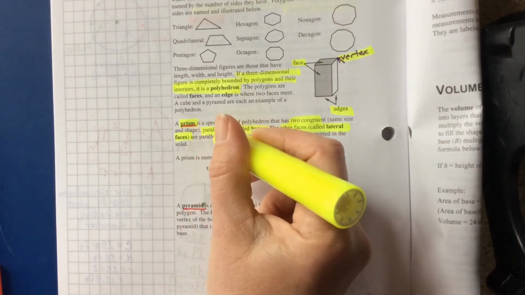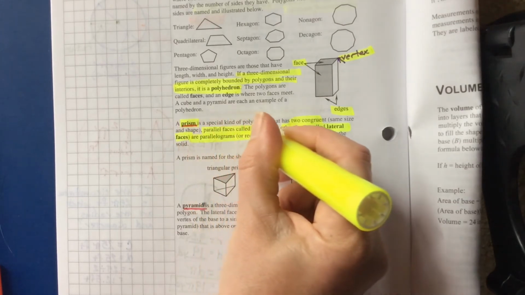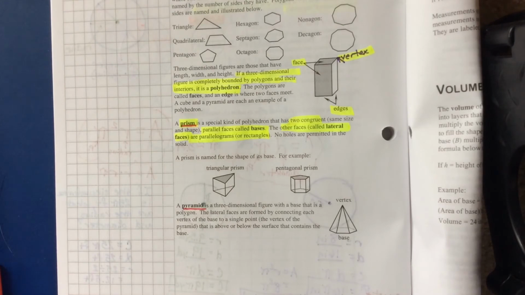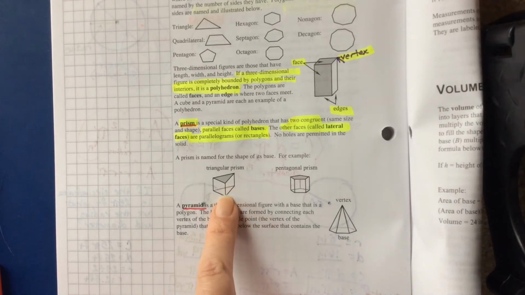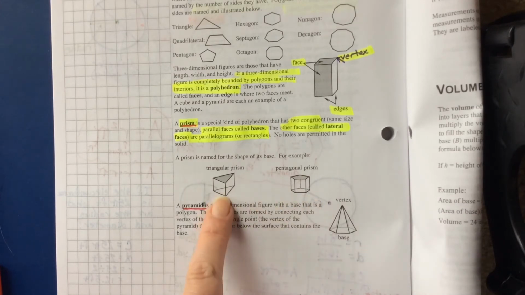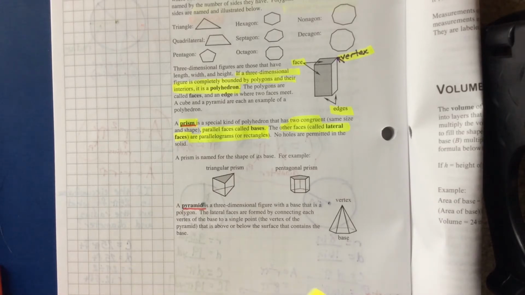Our parallelograms, generally for the ones we're talking about, will all be rectangles. So some examples are a triangular prism and a pentagonal prism. Notice they have a top and a bottom that are parallel, and then the sides are all rectangles. That's what makes it a prism.